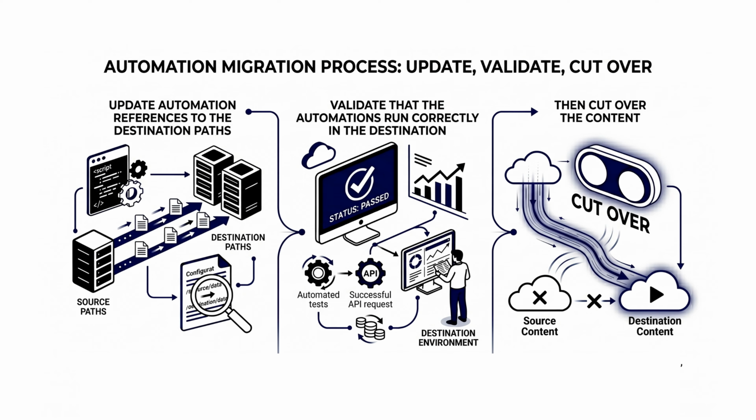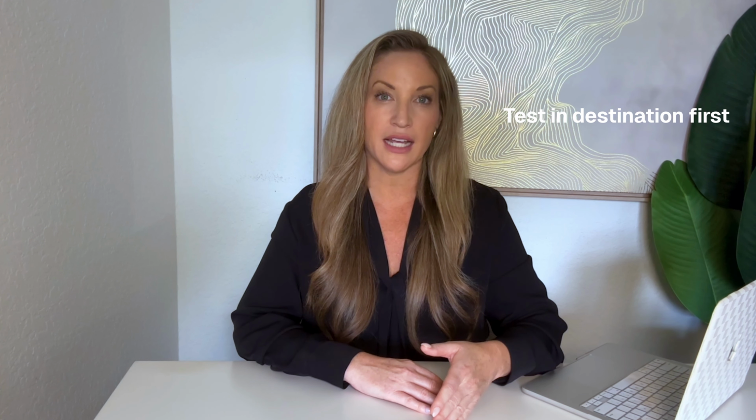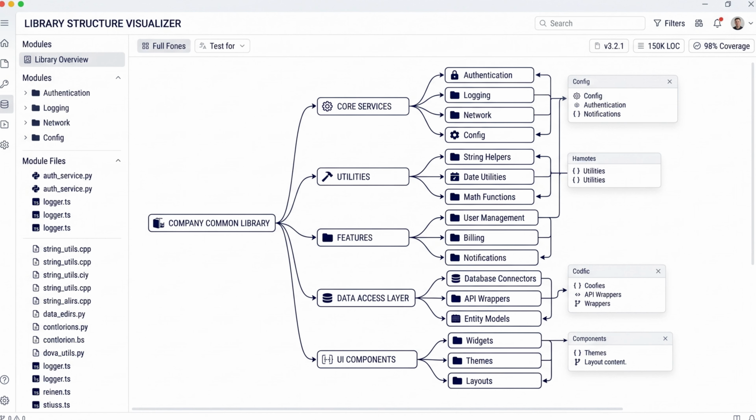The correct sequence is update automation references to the destination path. Validate that the automations run correctly in the destination, then cut over the content. The automation environment has to be ready before the content moves, not after. Testing automation in the destination before content cutover. When automation references are updated to the destination environment, they need to be tested against content that exists in the destination. This requires seeding representative test content in the destination, a sample of the library structure, list schema, and document types the automation will encounter.